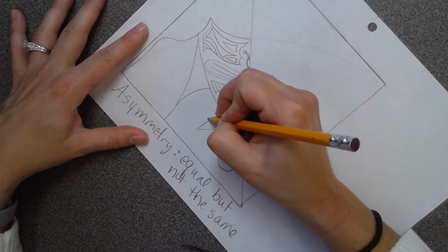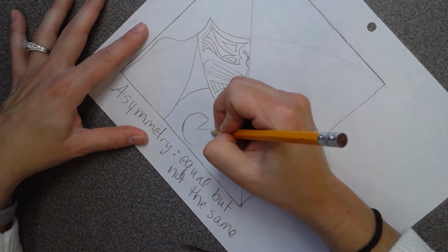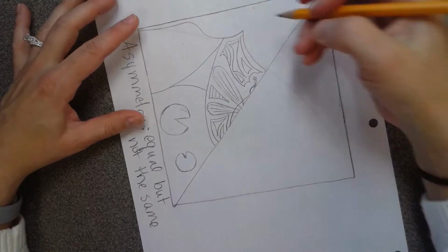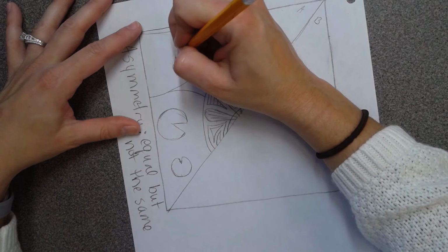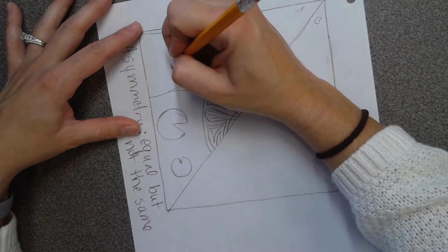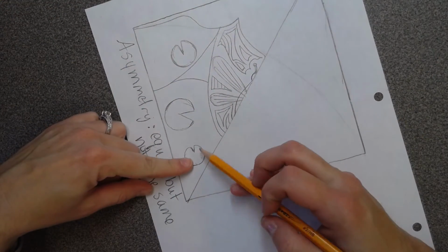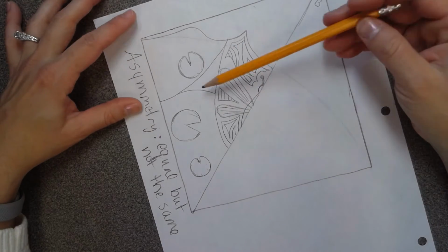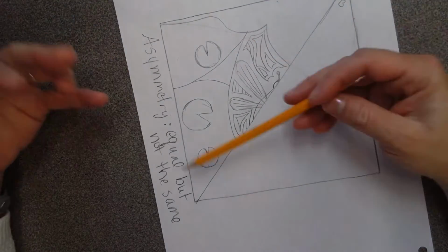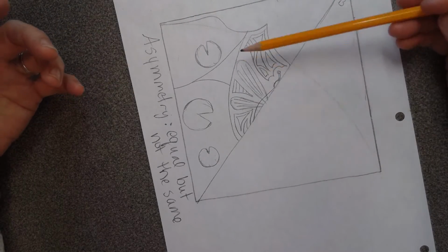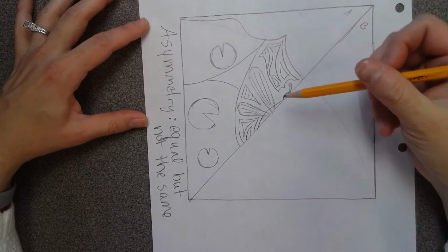And one thing I want you to think about is, what could you put in this that might symbolize something about you? Or is there something that you really like? Maybe you play a lot of video games. Maybe there's a particular character that you like. These actually look like Pac-Mans, but they're supposed to be lily pads. Maybe there's something that you like that you want to include, or something that you can include to symbolize you.